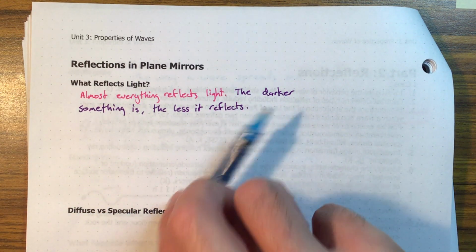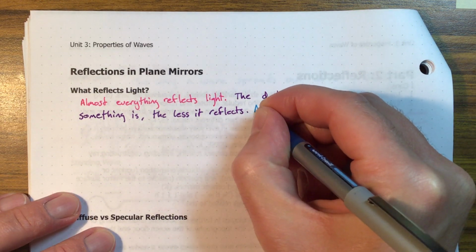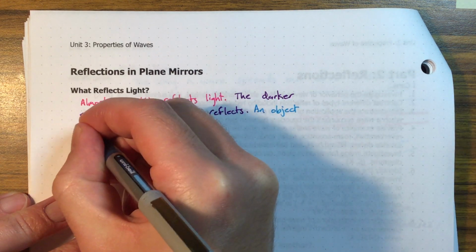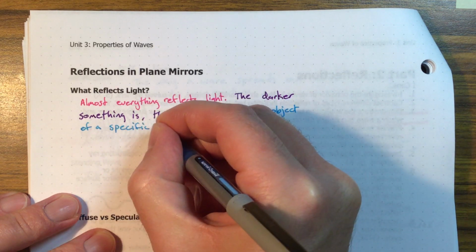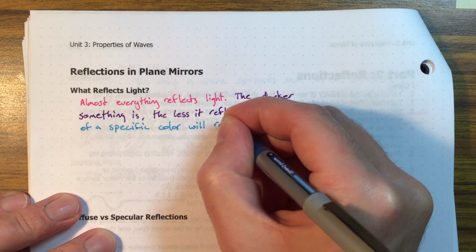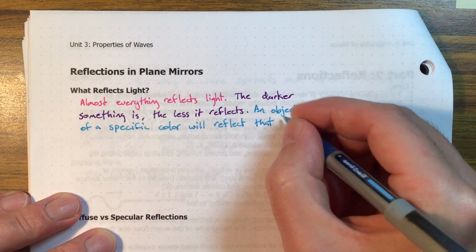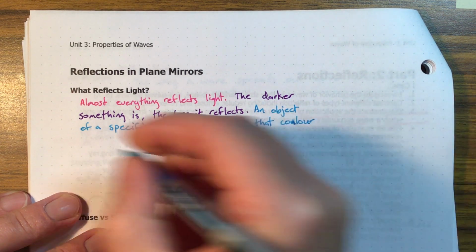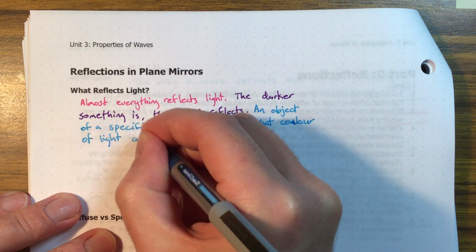An object of a specific color will reflect that color of light and absorb the others.